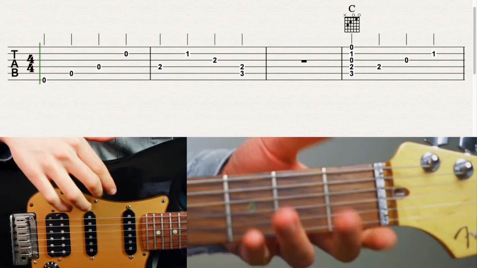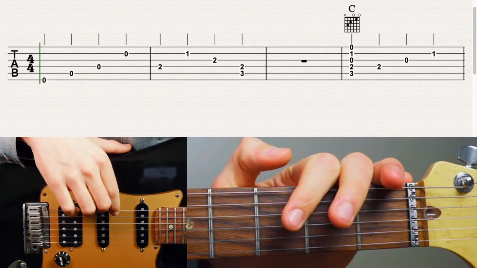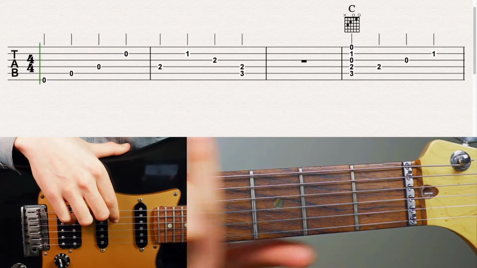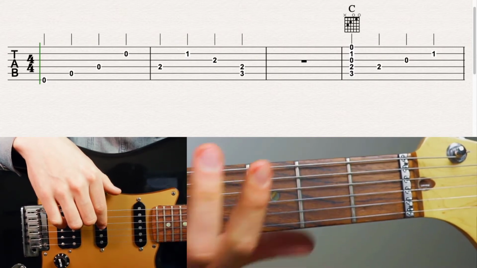Hi there everyone, welcome. This video is going to give you an idea of how to read guitar tablature. So above us, up here, you can see 4 bars of guitar tablature.